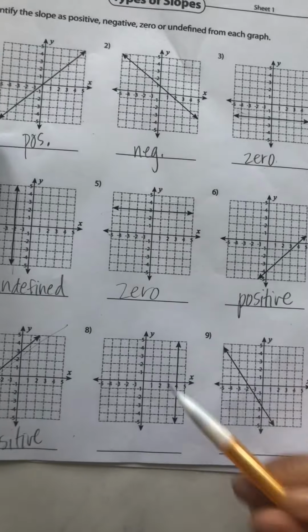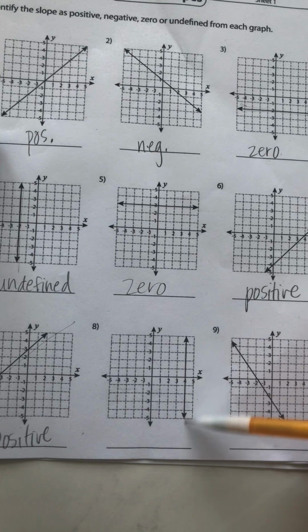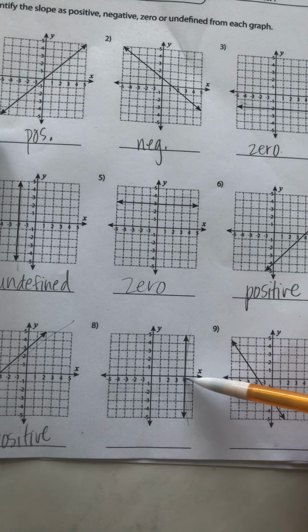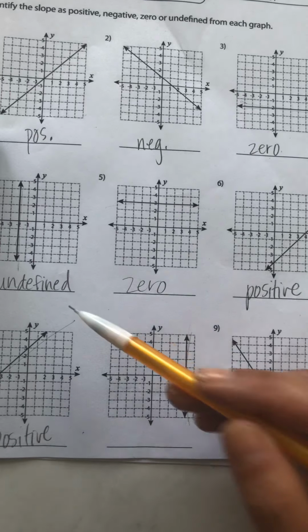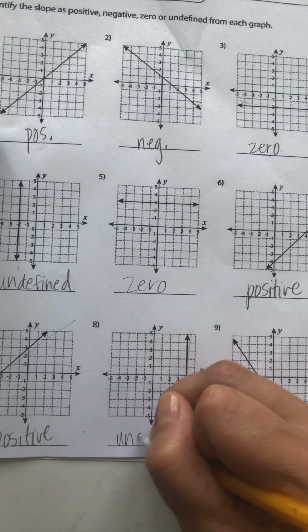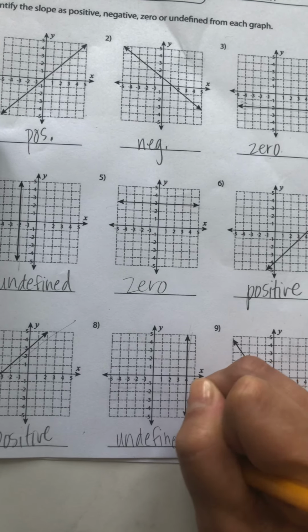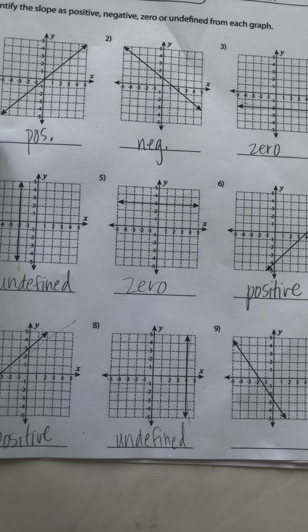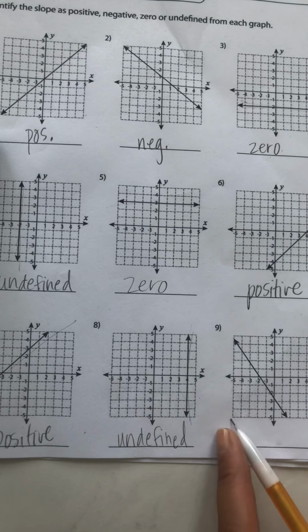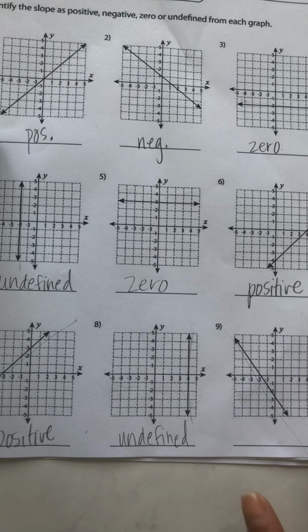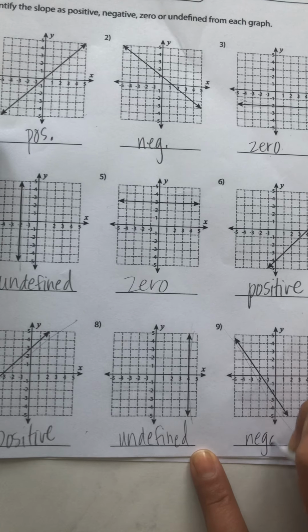Number 8 is a vertical line all on the x coordinate of 4, so it's undefined. The denominator when we find slope would be 0, which you cannot divide by. And this last one, going from left to right, is going downward, so this is a negative slope.